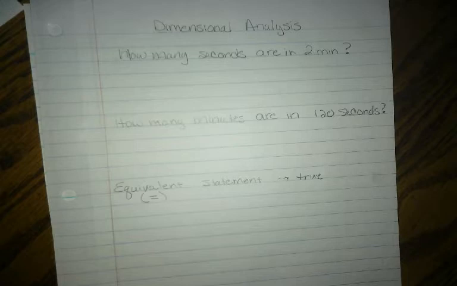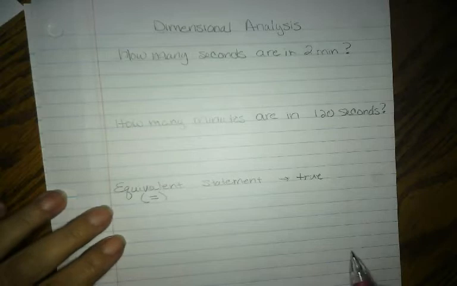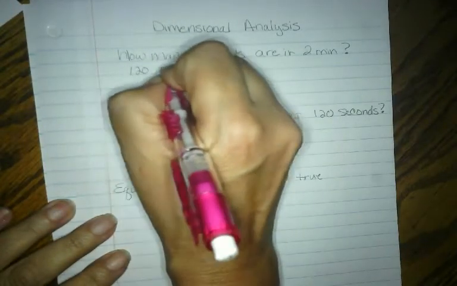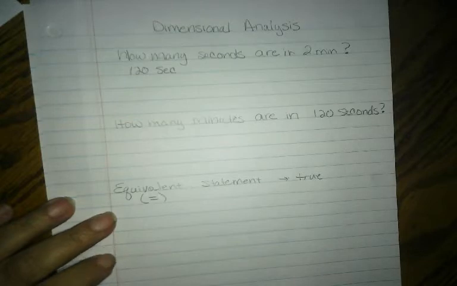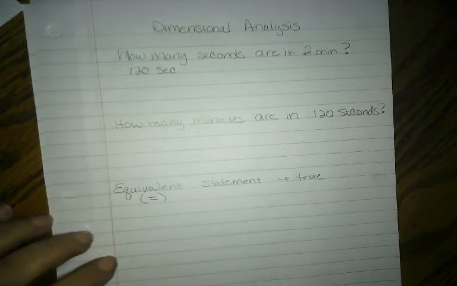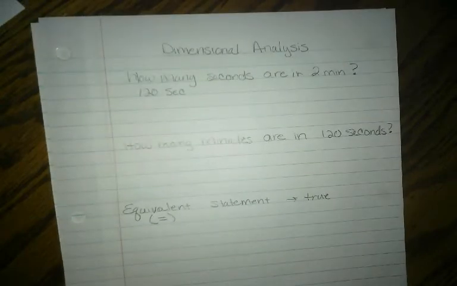So I'm going to start by asking you how many seconds are in 2 minutes. You may have right off the top of your head said that's 120 seconds. But how did you get there mathematically? Well, you multiplied by 60 seconds in 1 minute. Okay, so 2 minutes has to be 120. How are we going to use dimensional analysis to solve this?